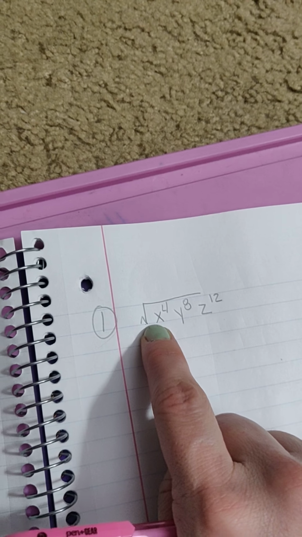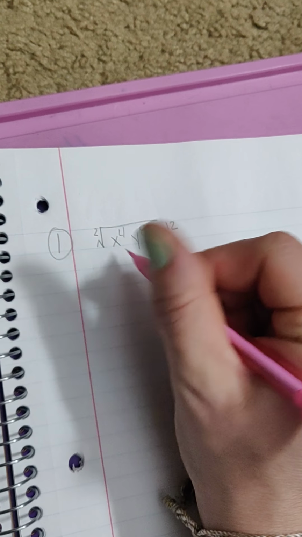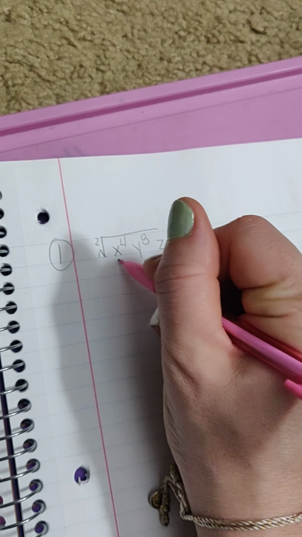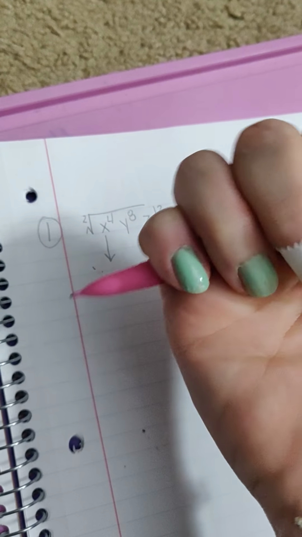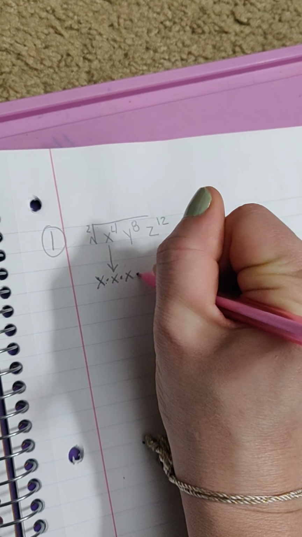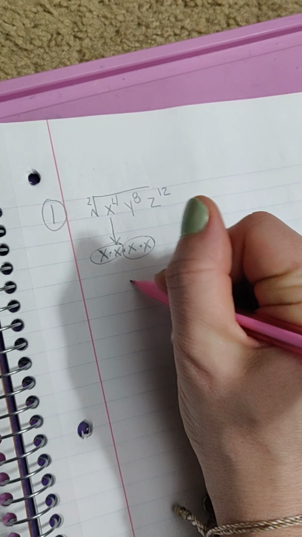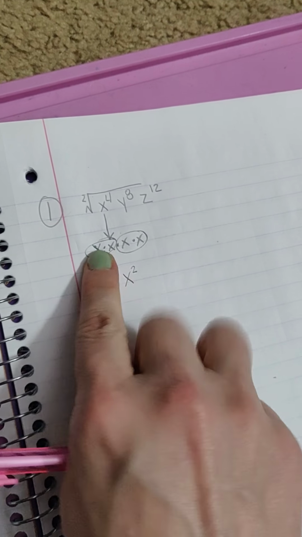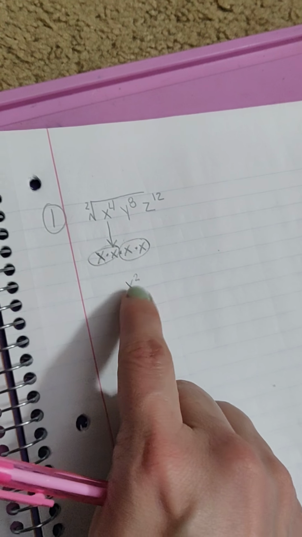All right. Since it is the square root, that means I'm going to have a 2 here. So I have to look for two things that are the same. So x to the 4th is x times x times x times x. 1, 2. Two things that are the same. I have x to the 2nd, because this one is the same as this one, and one of them is x times x. X times x is x to the 2nd.